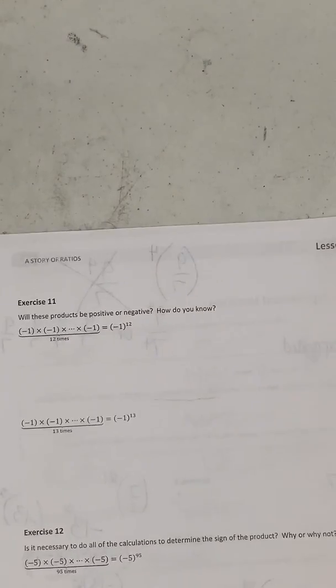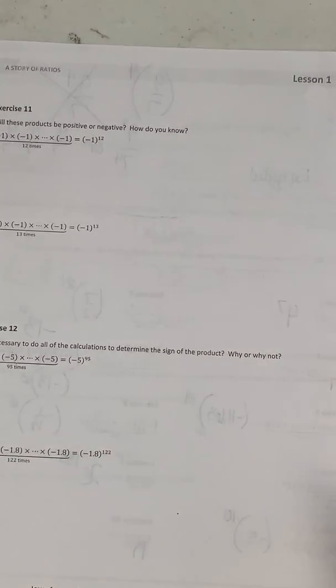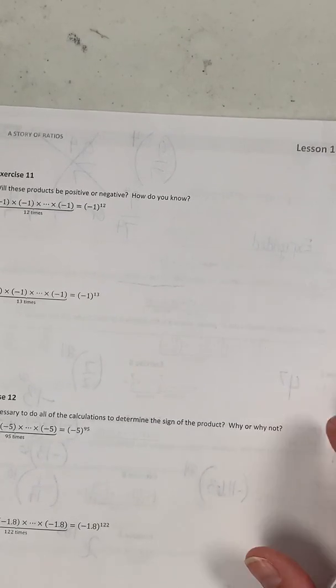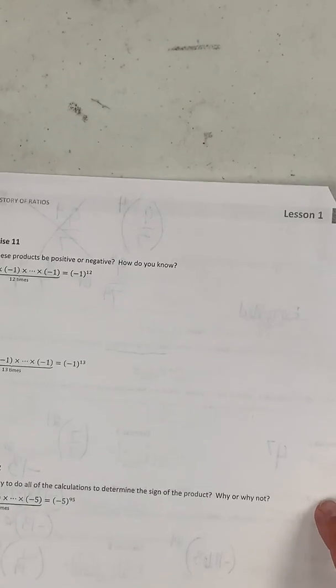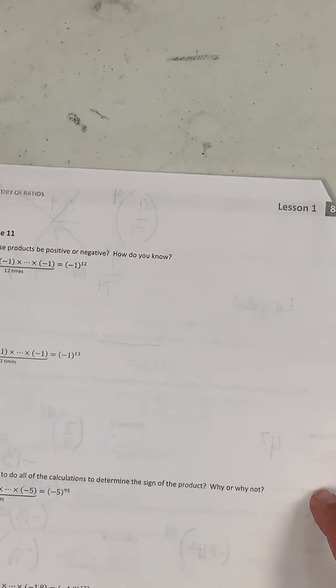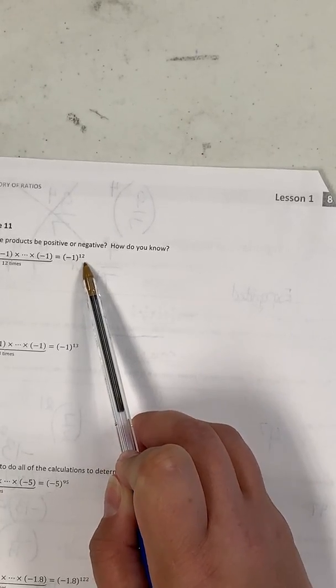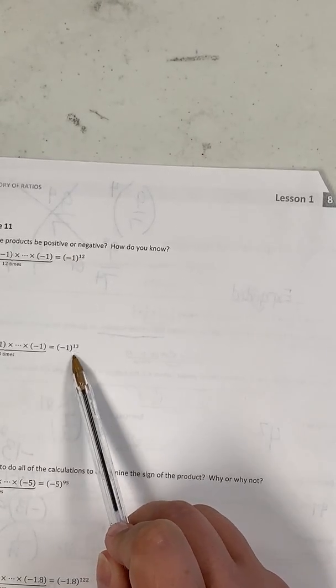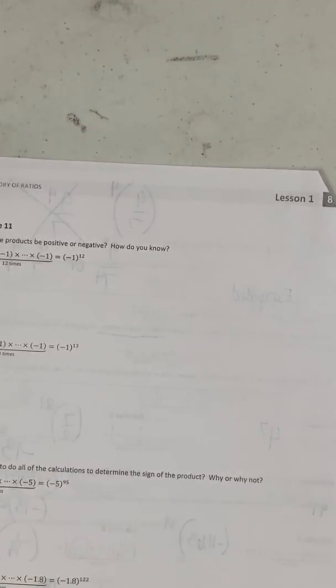Okay, so now I want you to take a minute with your partner and look at exercise 11. It gives us 2 problems that we want to strategize. The first problem says, will these products be positive or negative? And how do you know? The first problem shows negative 1 to the 12th power, and the second one shows negative 1 to the 13th power. So I'm going to give you 1 minute with your partner to discuss it and determine what you think.